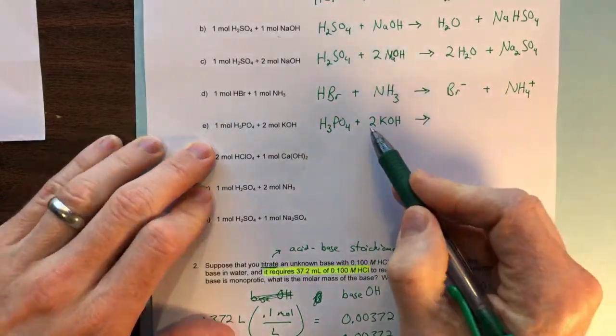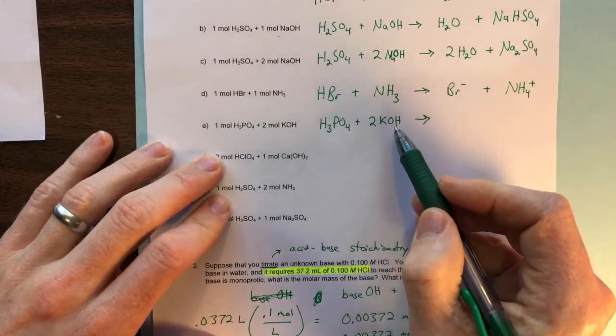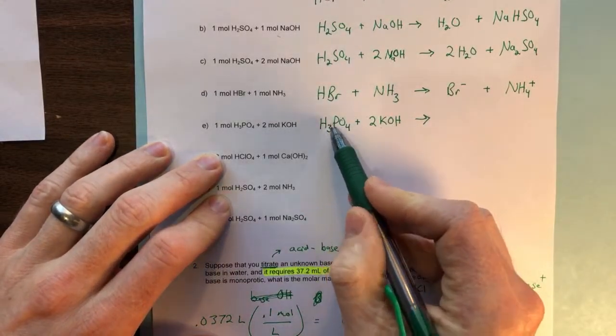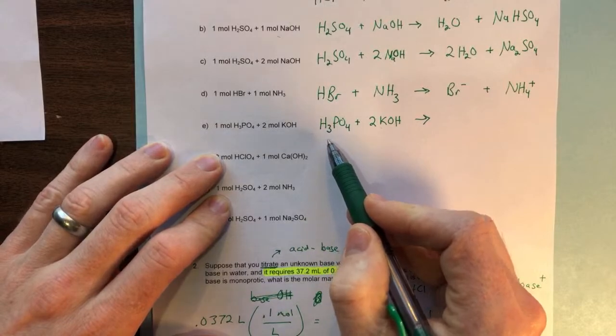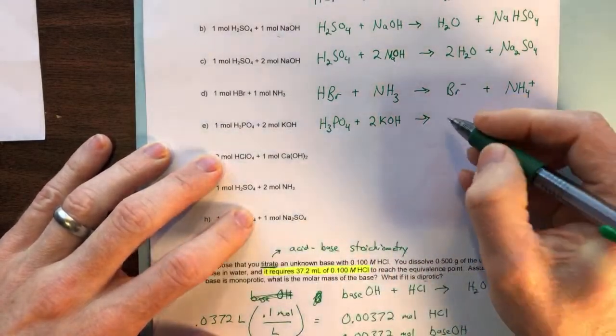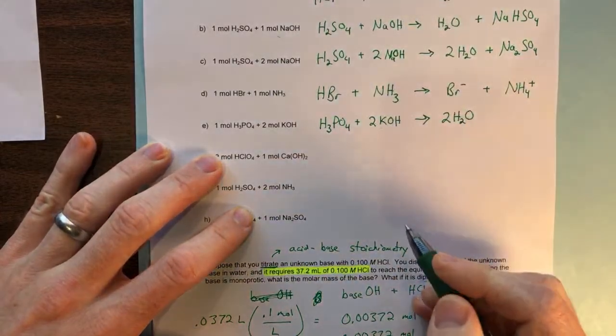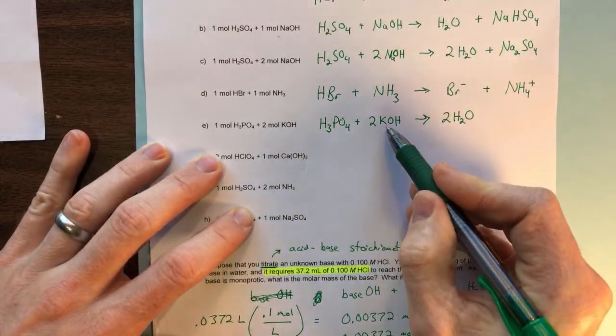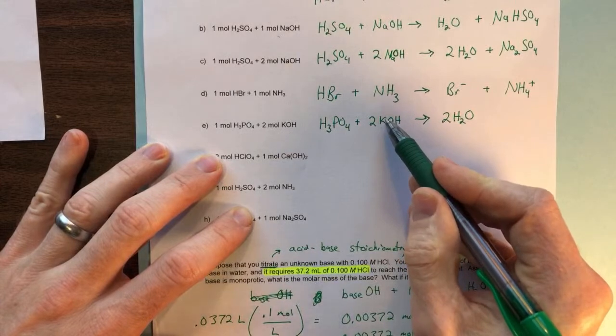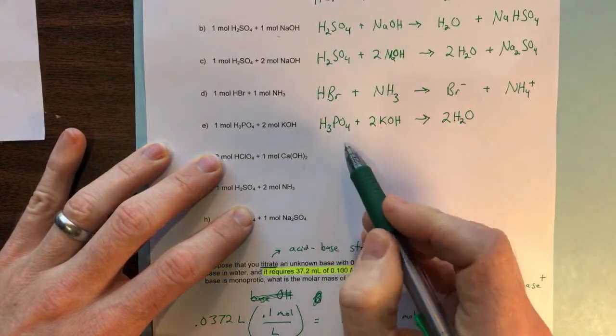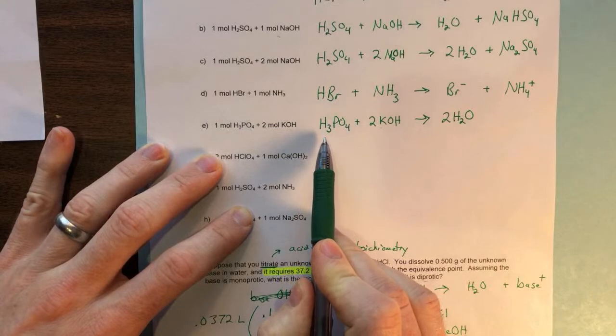And we are going to make some waters, right? So we have 2 hydrogens that are being removed here, and we have 2 hydroxides. That's going to make us 2 H2O. And in the end, that's going to leave us 2 K pluses. And what else is it going to leave? After you lose 2 H's here, you're left with HPO4 2 minus.